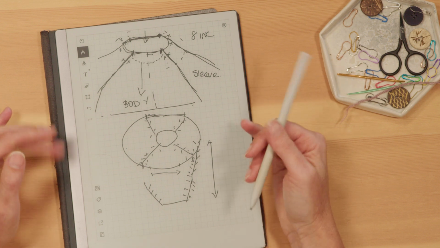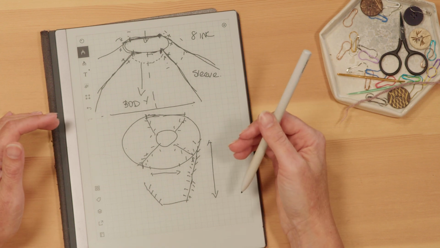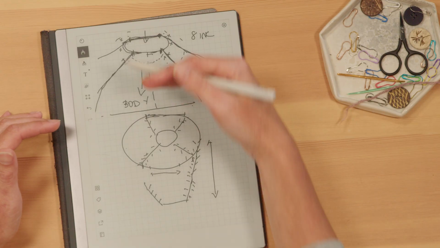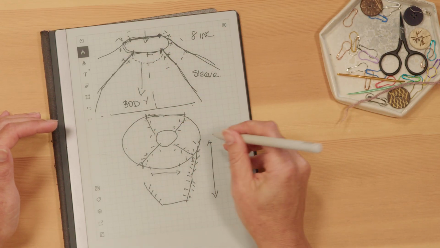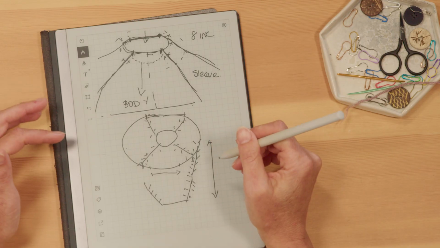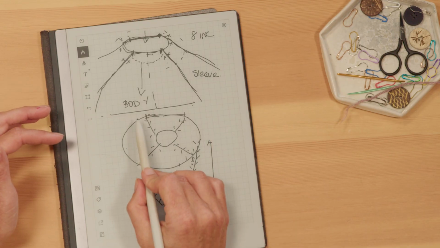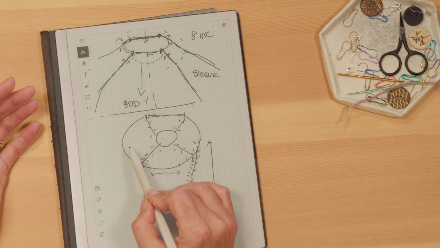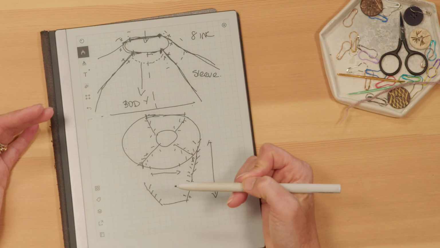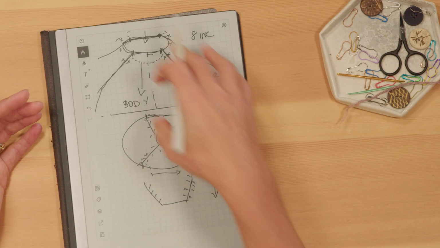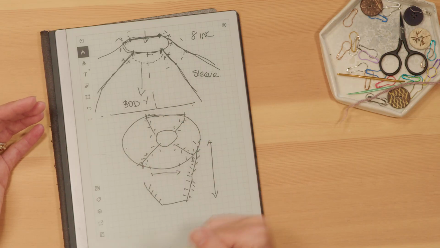So it is a little bit of a juggling act, and if you're trying it for yourself, then you probably just want to try it on as you're going, and keep an eye on your gauge. If your gauge is changing, or if you're realizing that perhaps your upper arm is different from what's given in the pattern, or your body is different to what's given in the pattern, you can use these techniques to actually change it as you go through.